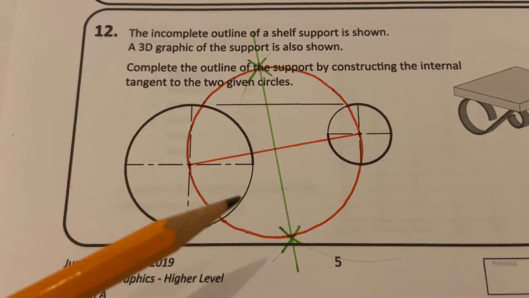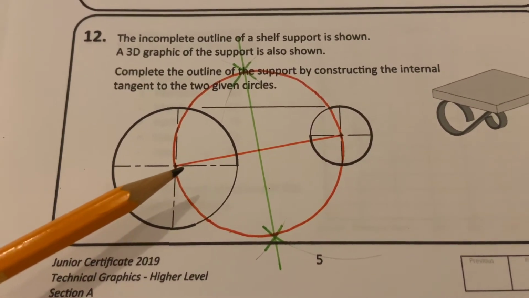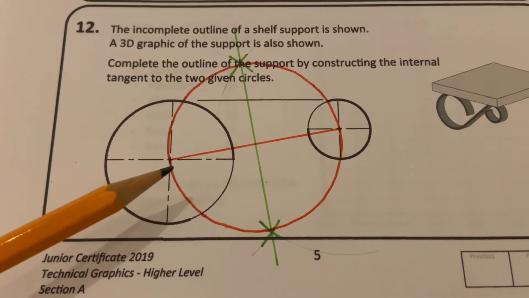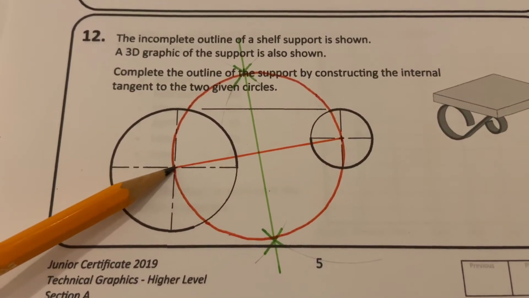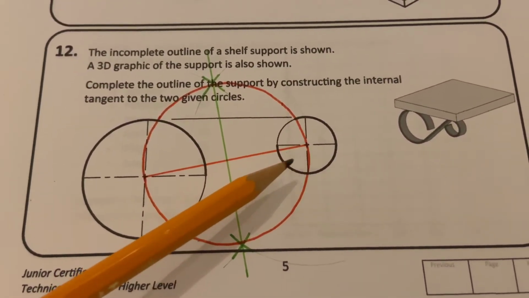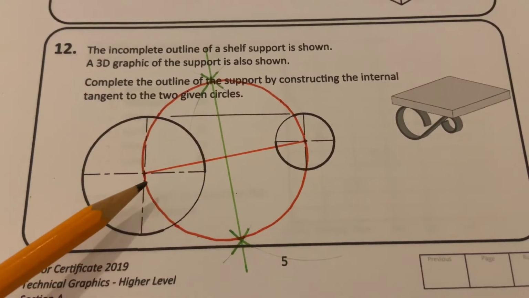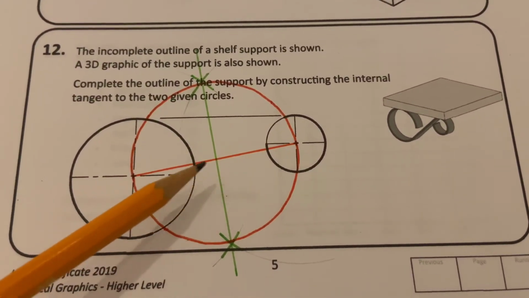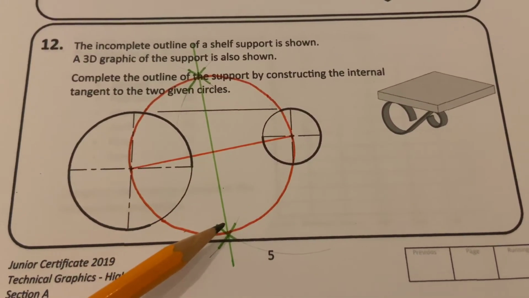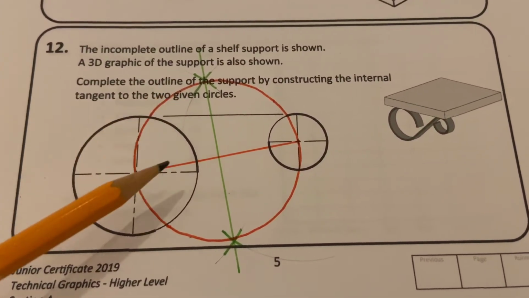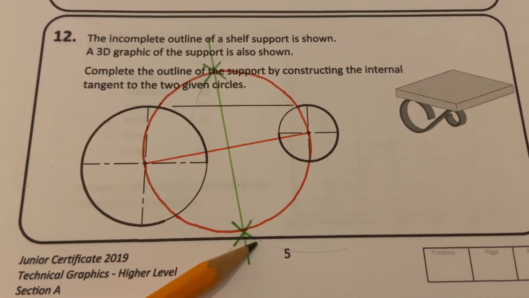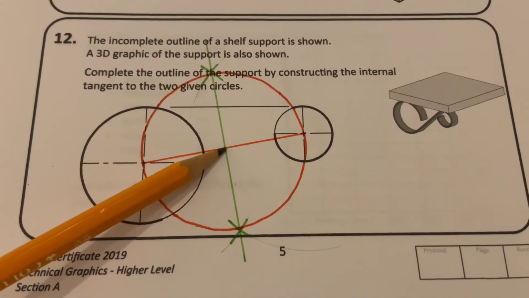So for the solution to this question, anytime you're dealing with a tangent to a circle, you have to think of drawing a semicircle. So the first thing that we have to do is connect the center of the big circle to the center of the small circle. Using our compass, then we have to bisect the distance. So taking a distance of greater than half the line, from the center of the small circle I swing an arc above and below the line, and from the center of the big circle I swing an arc, and I draw in the bisector, and then that will give me the center point of this line.